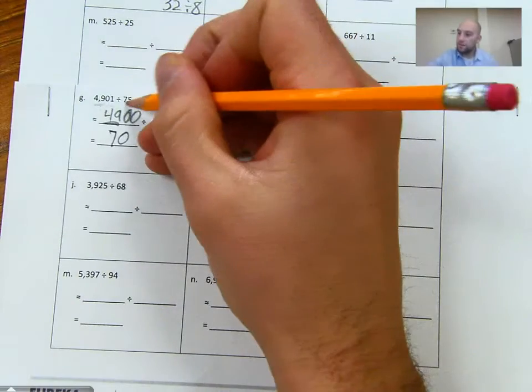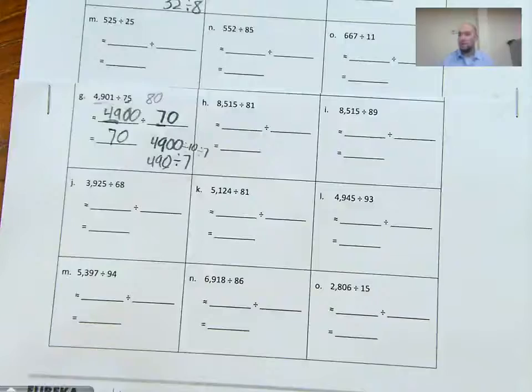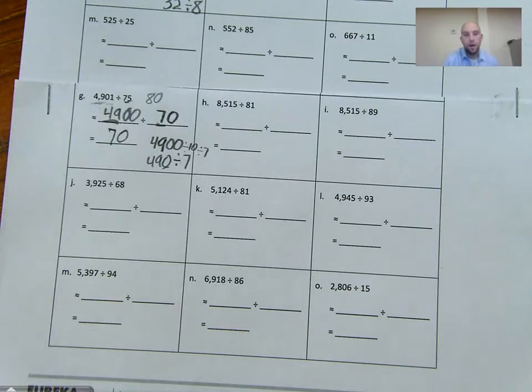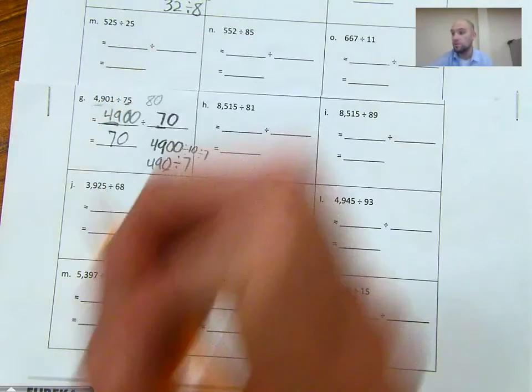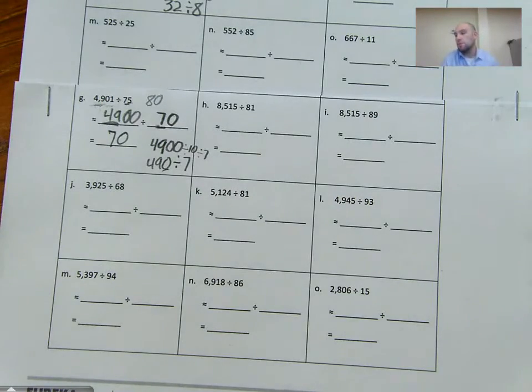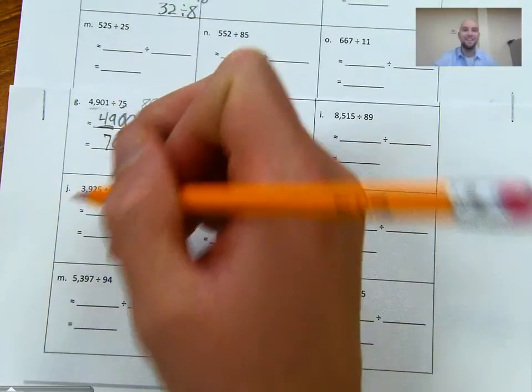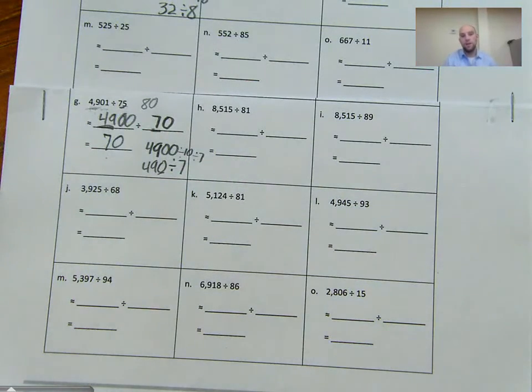Now, if I change this 75 to 80 instead, then I wouldn't choose 4,900. I would have to choose a different number. So if I needed a multiple of 8 instead, I might go, okay, well, 8 times 5 is 35. 8 times 6 is 48. Oh, 48 is really close to, or 4,800 is really close to 4,901. So I would probably go to 48, and then my answer would end up being 60 instead of 70. Again, it'd be really close. Either one of those answers would be acceptable.